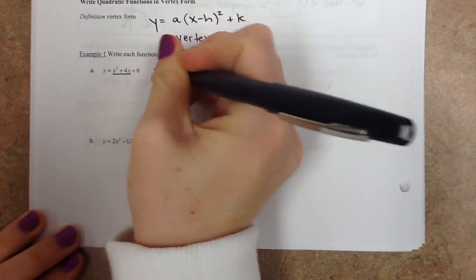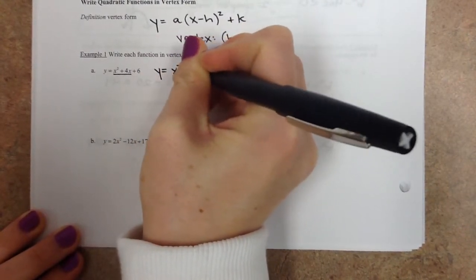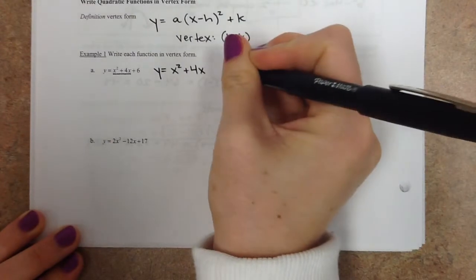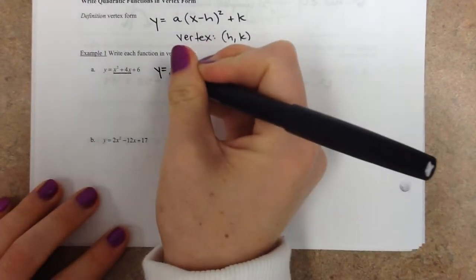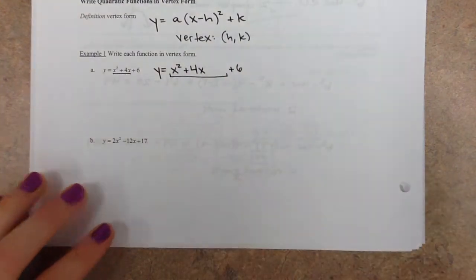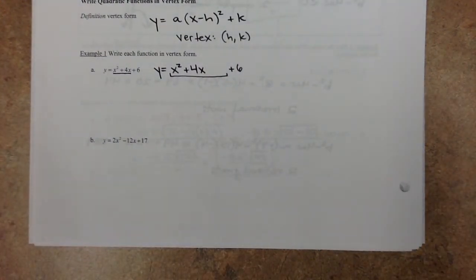So we're going to have y equals x squared plus 4x, and then like I said, we're just going to move the 6 out of the way, and we are going to focus on this area right here and try to figure out what constant we need in order to complete the square. All right, so we do the same process that we did in the completing the square section.